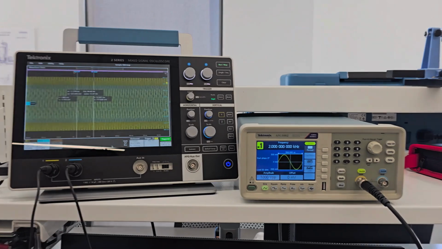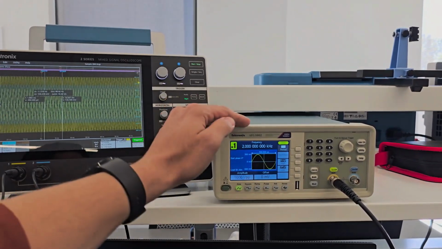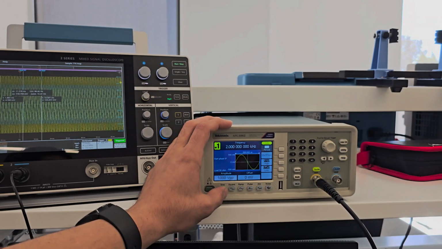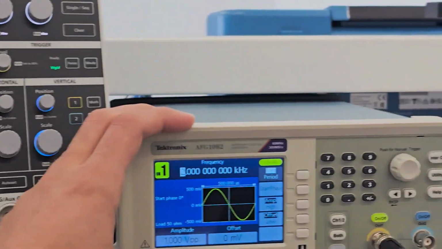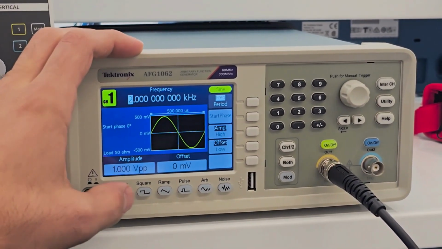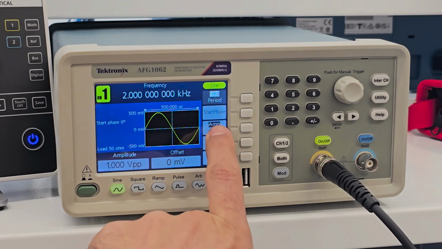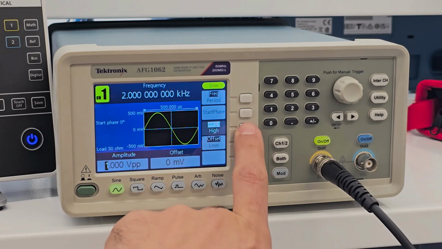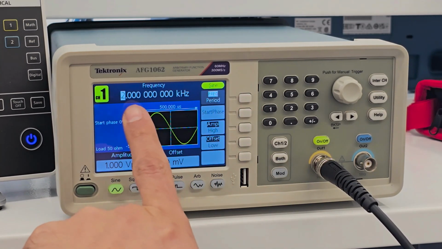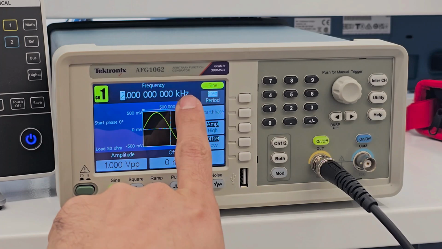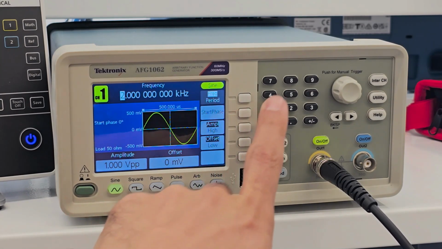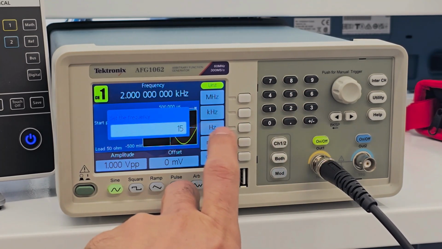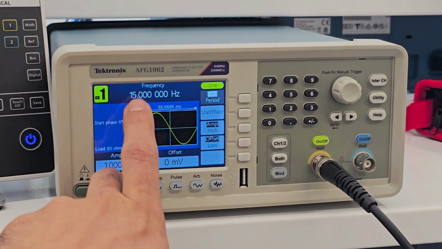So for now we need to put the function generator on sine wave, and we need to put only 15 hertz. So we have some buttons. You can see this one is amplitude, so we will press on amplitude. Let's make it 1 volt peak to peak. Then I will press the frequency, and this one is like 2 kHz, 2000 hertz, but we need only 15 hertz. We press 1.5 and we select the hertz, so it is 15 hertz.